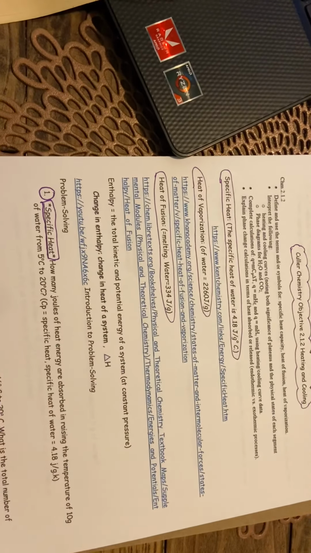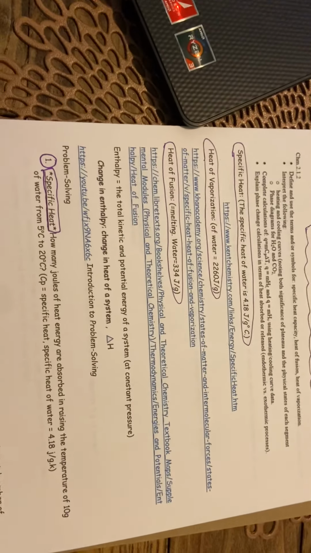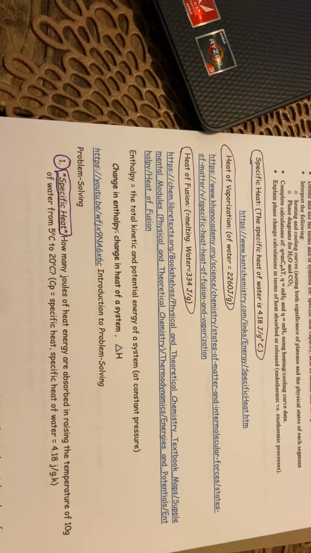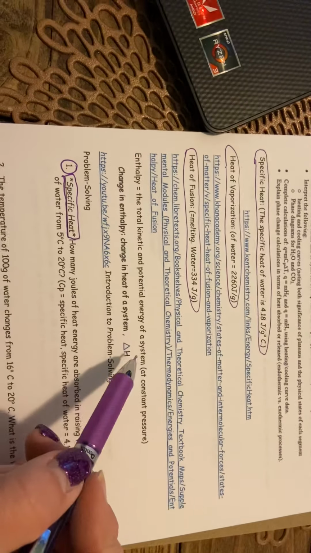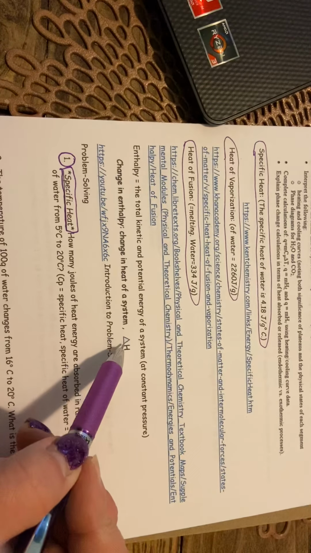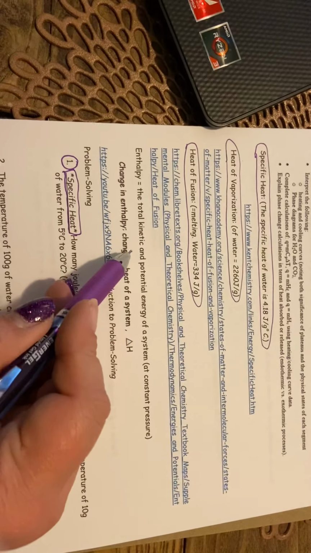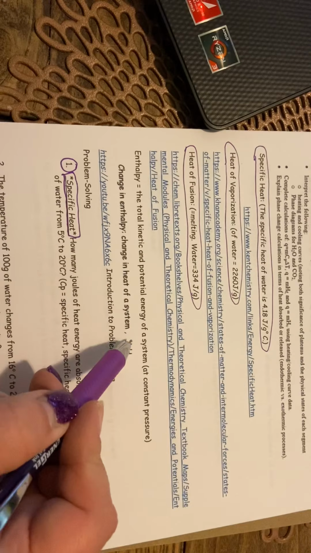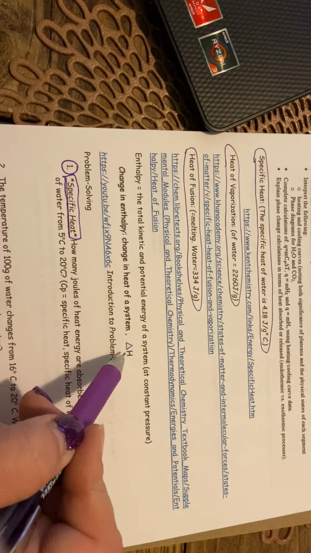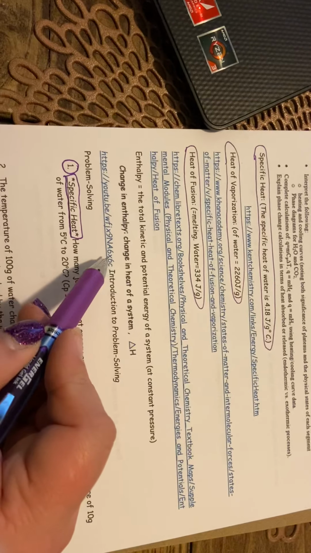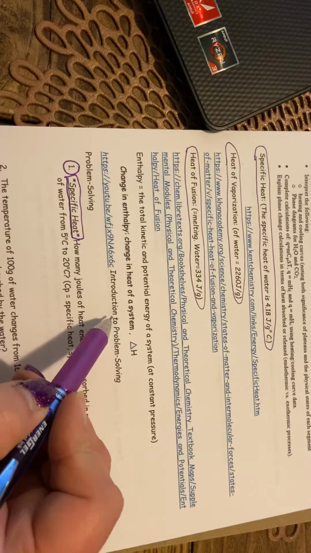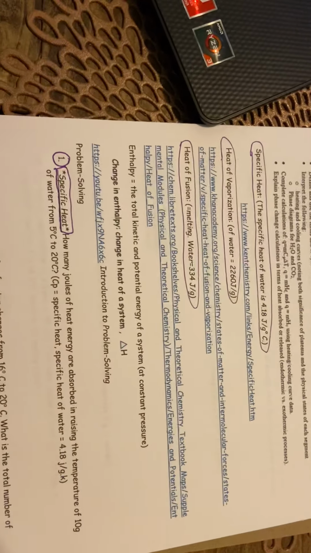Enthalpy, the total kinetic and potential energy of a system at constant pressure, of course. And then the change in enthalpy is what we use the delta symbol, or the triangle, means change. And that is the change in the heat of a system. So when you see change in enthalpy, it'll be a delta H. This is a great YouTube video with some practice problems, so please go there and work those, okay?